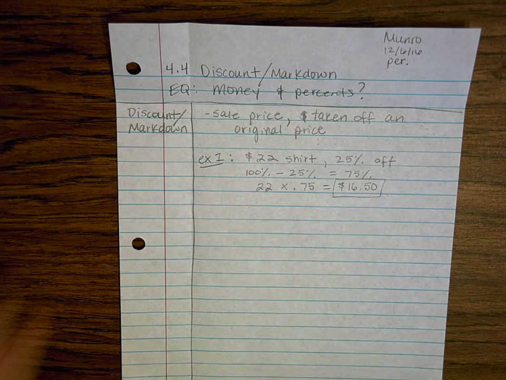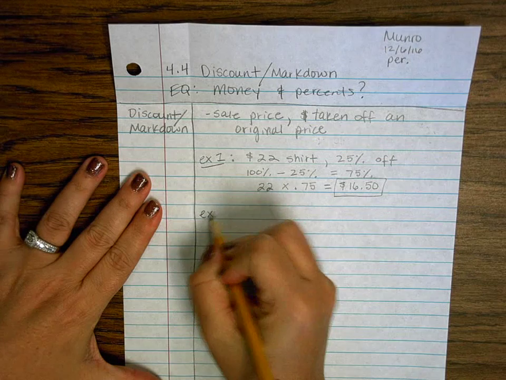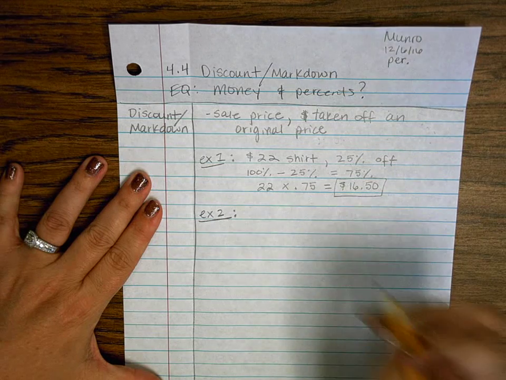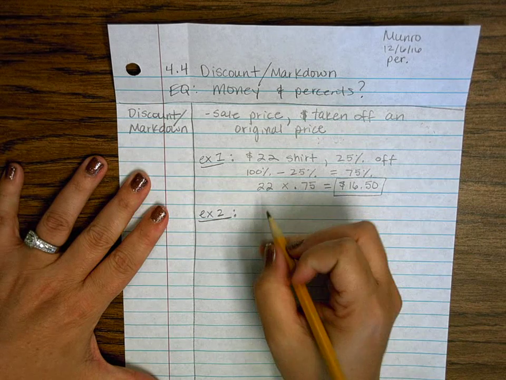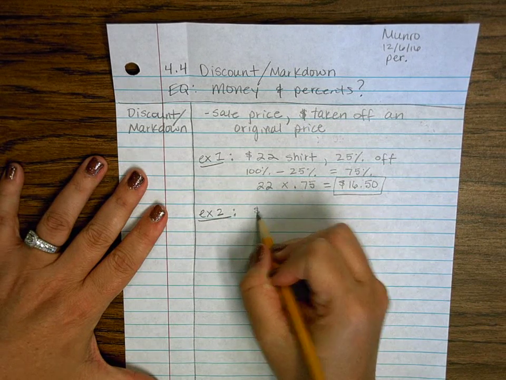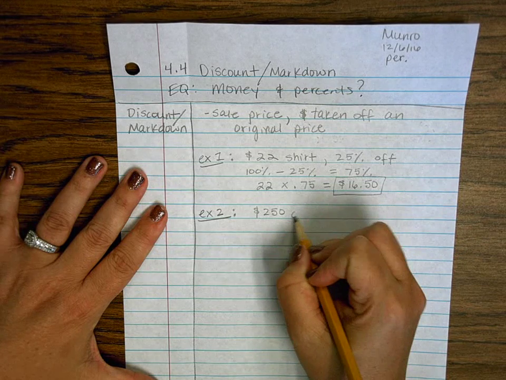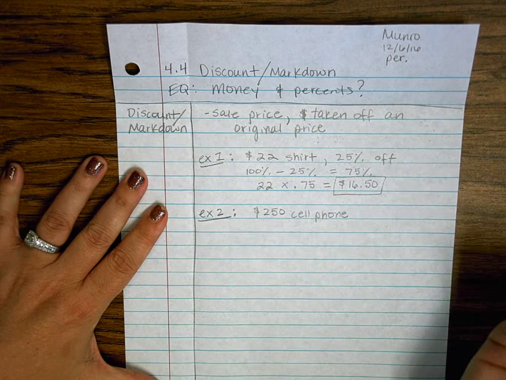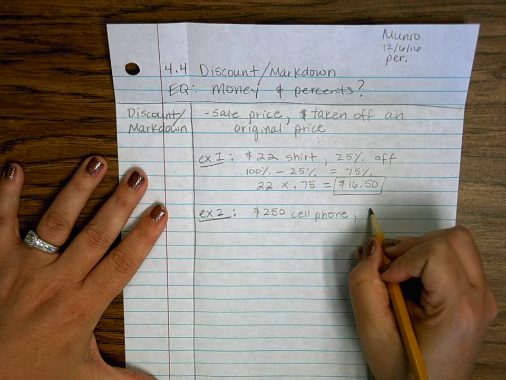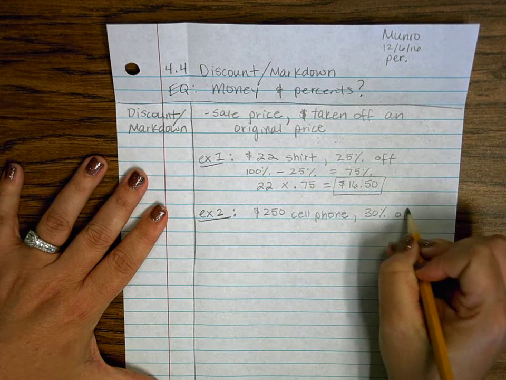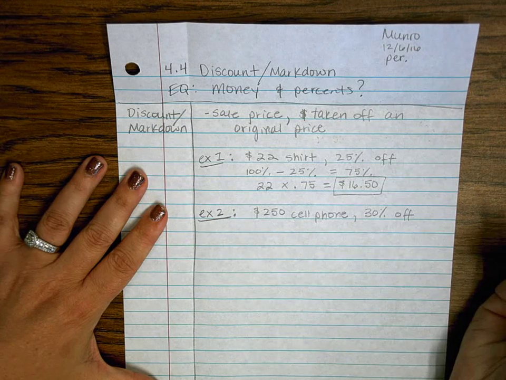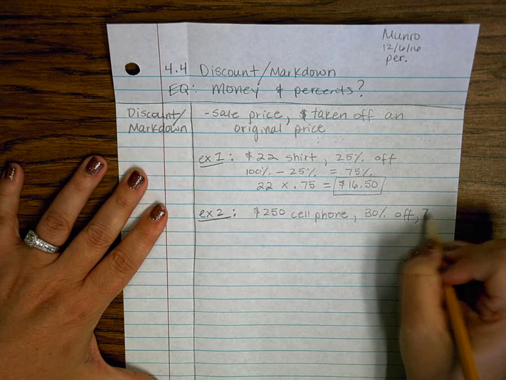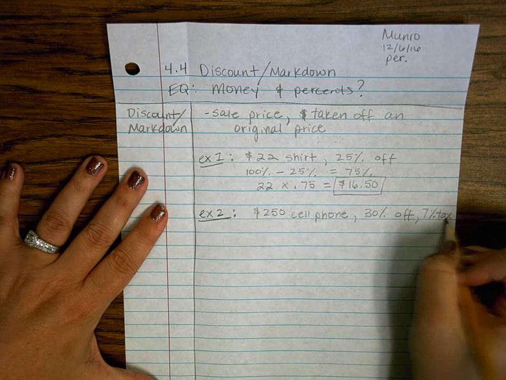Oh, yeah. Okay, example 2. This is a little outdated problem, but that's okay. We have a $250 cell phone. It's outdated because it's probably more money now, right? And it is 30% off. But we have to pay tax on this one. So we're going to add a 7% tax. Sales tax.